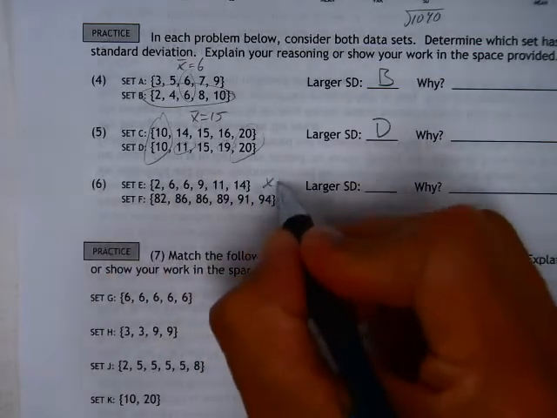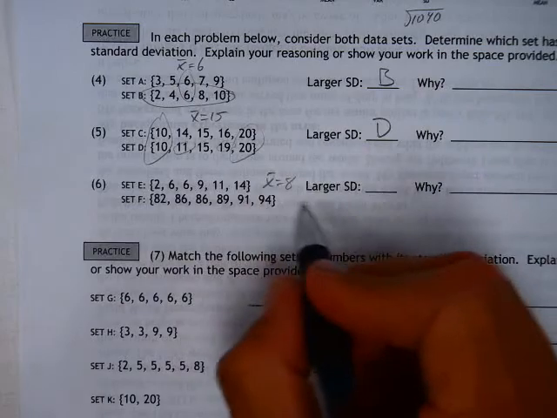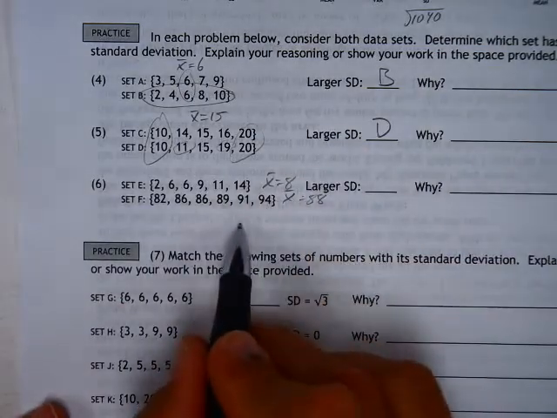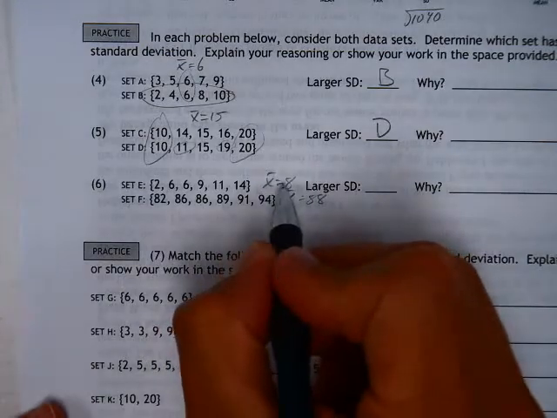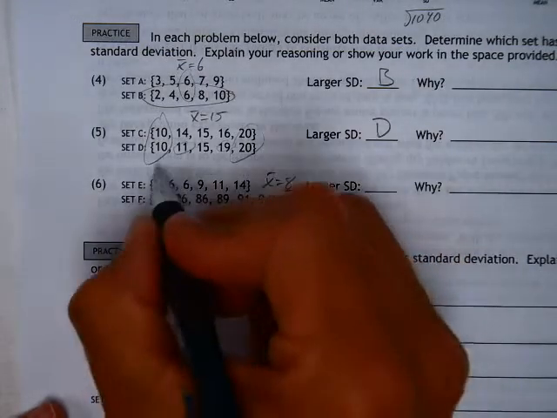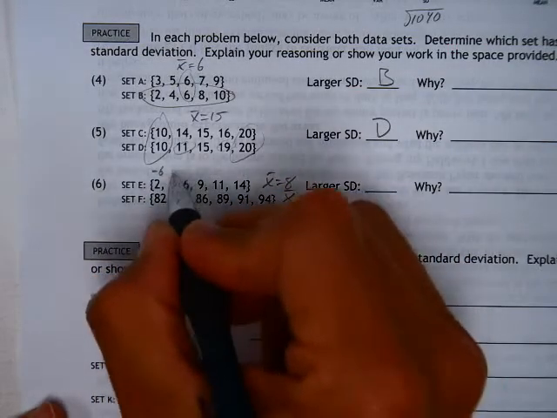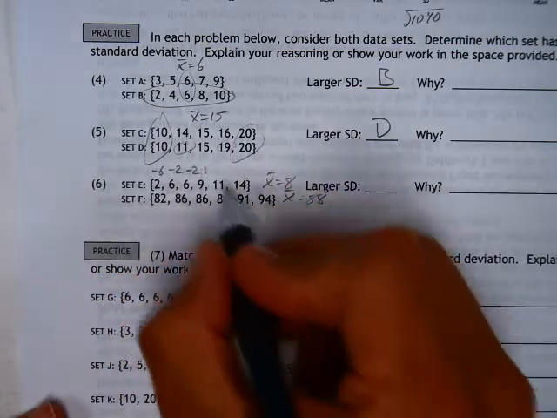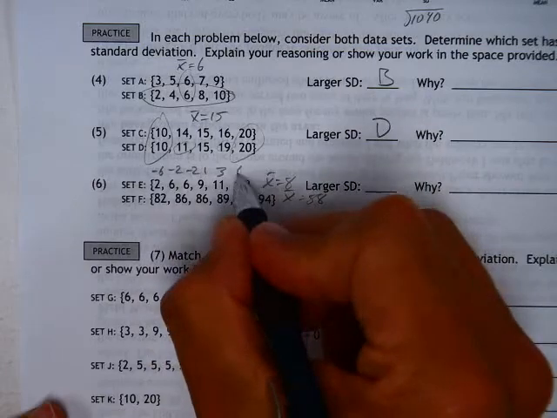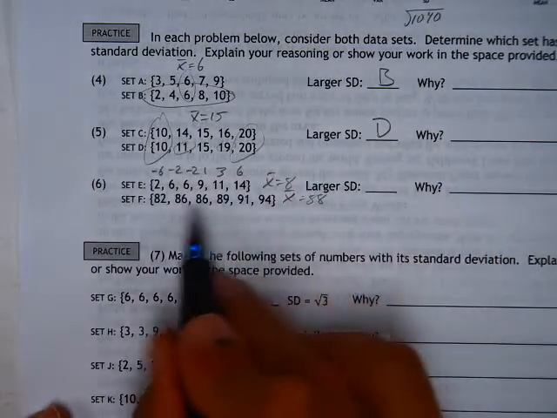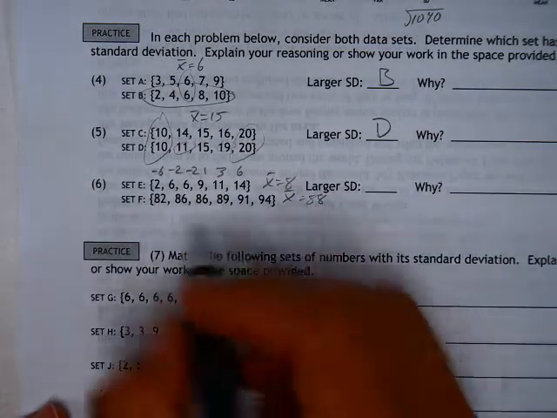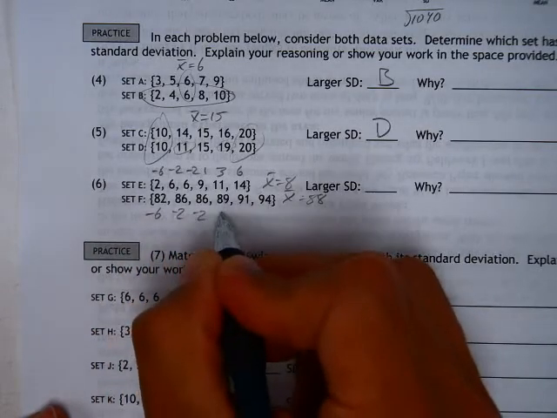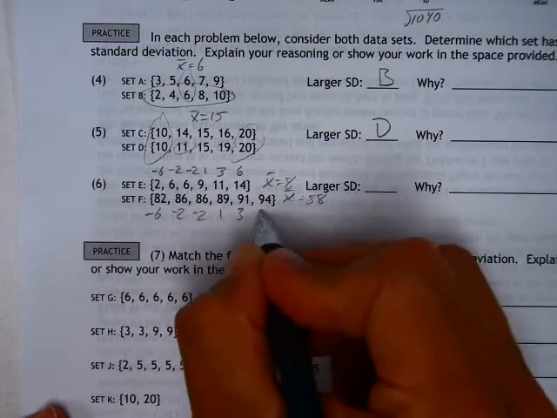Well, if x bar equals 8 for this and x bar equals 88 for this, just take a quick look at the differences. X minus 8 is a negative 6. 6 minus 8 is a negative 2, another negative 2. This is a positive 1, a positive 3, and a positive 6. Well, if I take 88 and subtract, I've got a negative 6, a negative 2, a negative 2, a positive 1, a positive 3, and a positive 6.